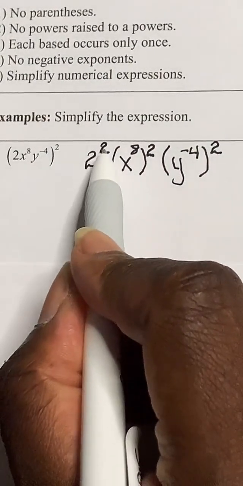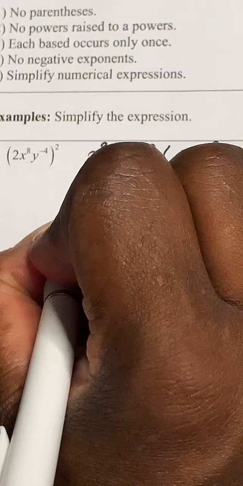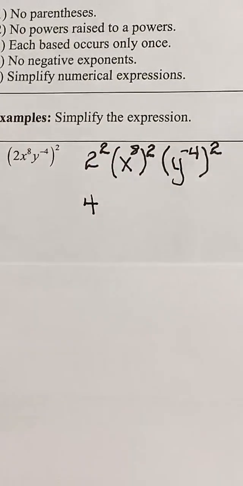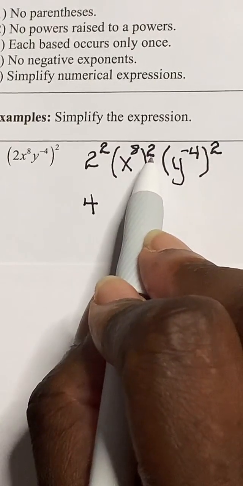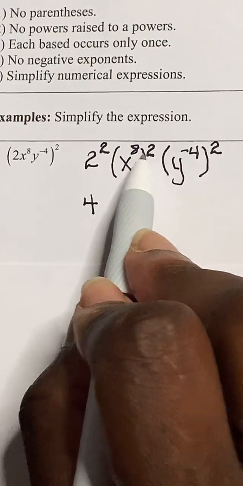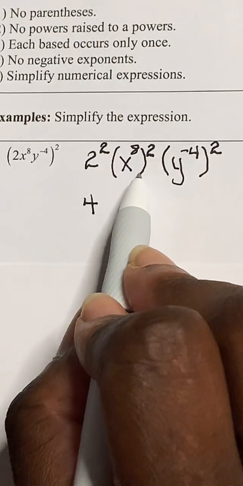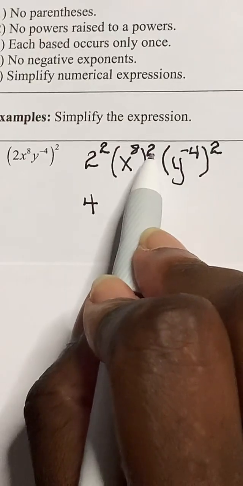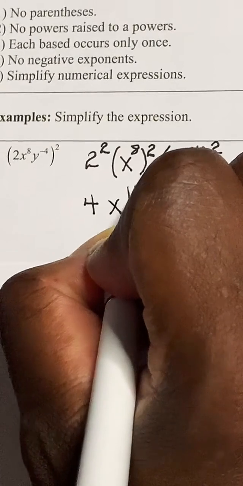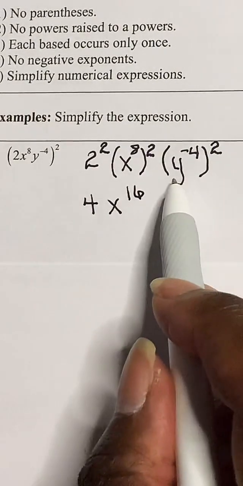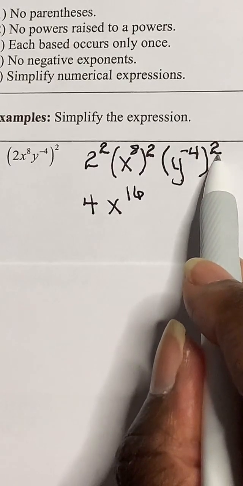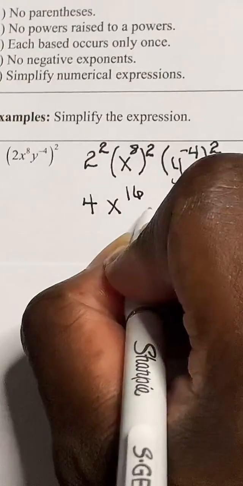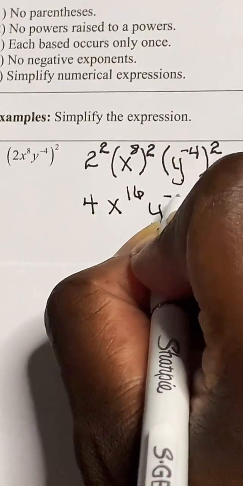So, 2 to the second power, I agree, that will give me 4. Now we have x to the 8th raised to the second power. Two exponents being separated by a parenthesis means we're multiplying our exponents, so that will give us x to the 16th. Same thing is happening with the y's. We have a negative 4 being multiplied by a 2, so that will give me y to the negative 8.